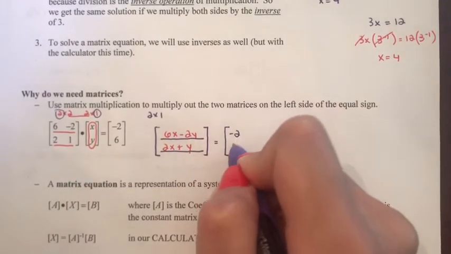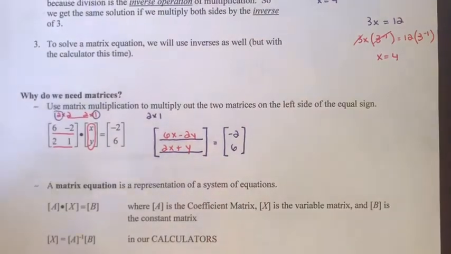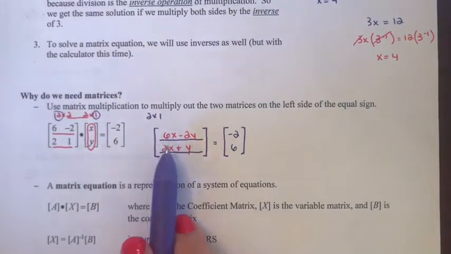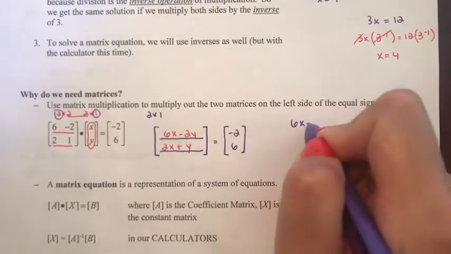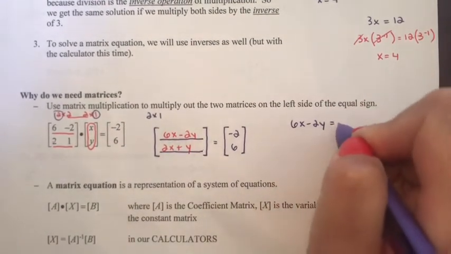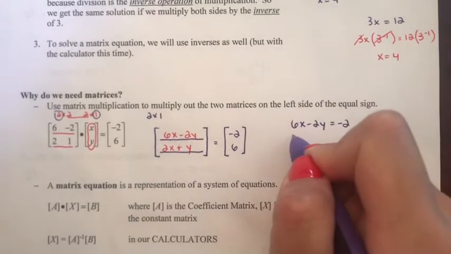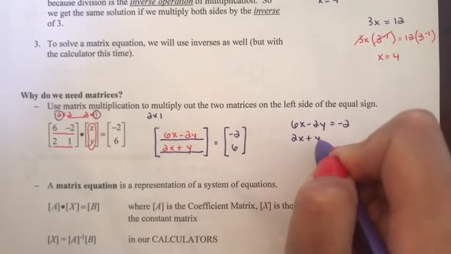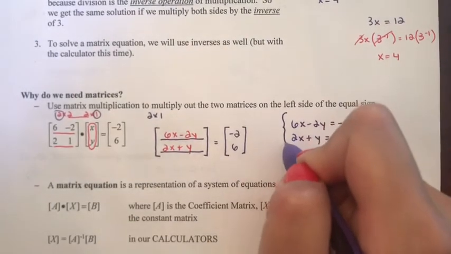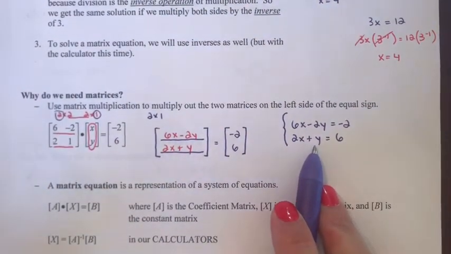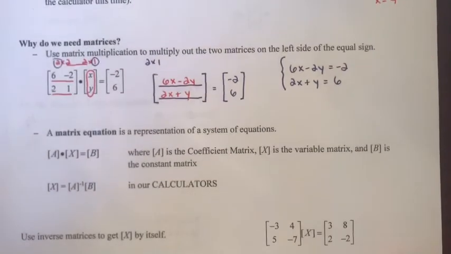-2 and 6. If we know that corresponding entries are equal to each other, that means the top is equal to -2 and the bottom is equal to 6. So there's a system right there. That tells us that any system can be written as a matrix equation.